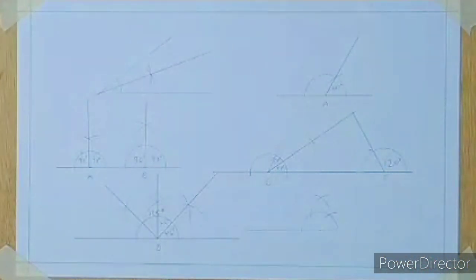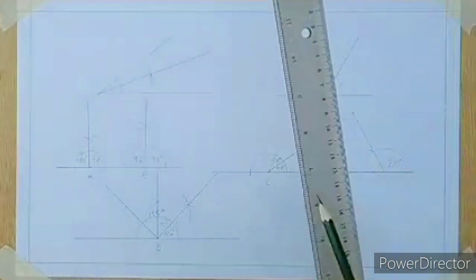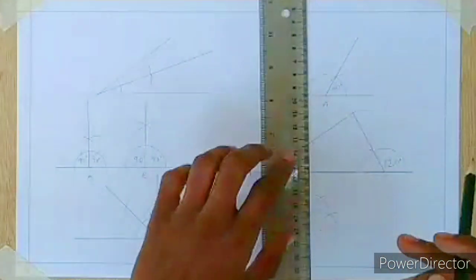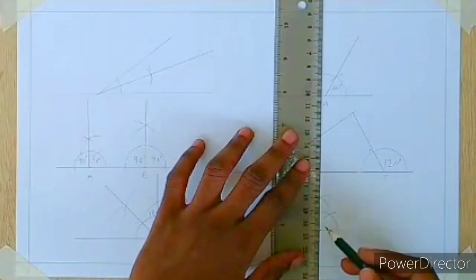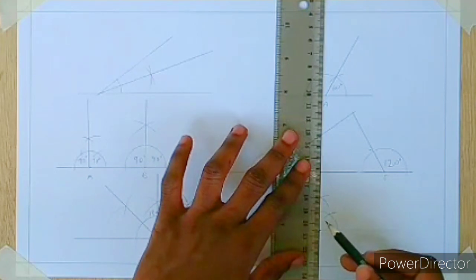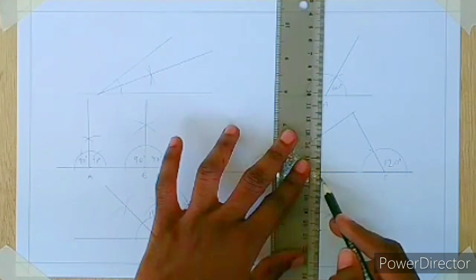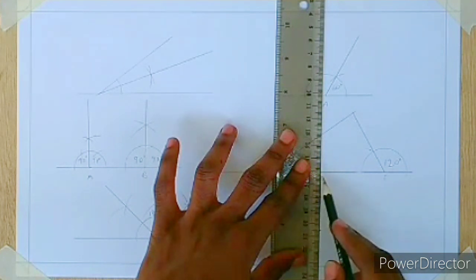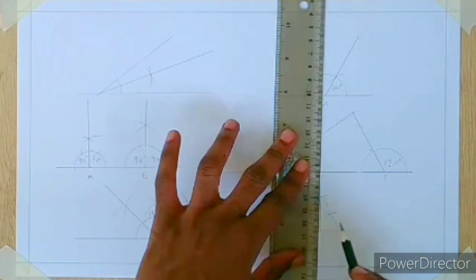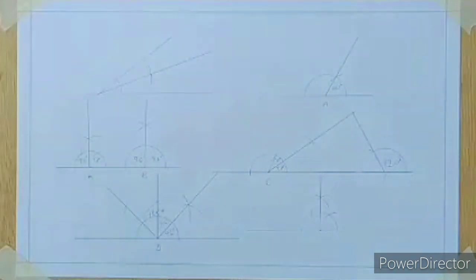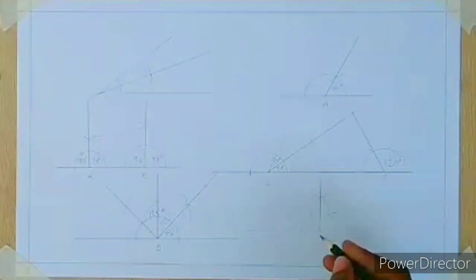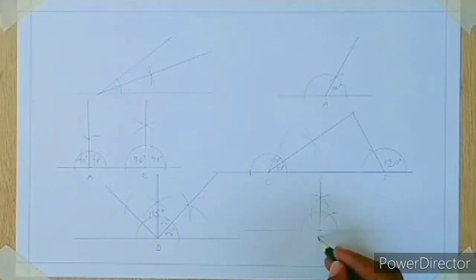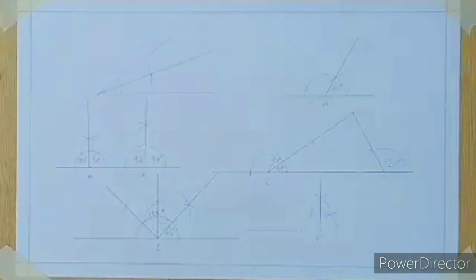See that? So there we have it. 90 degrees. Let me label this point F. So we have 90 degrees.